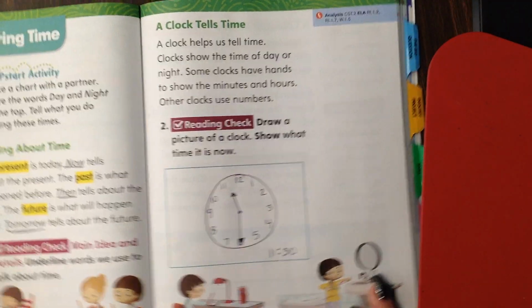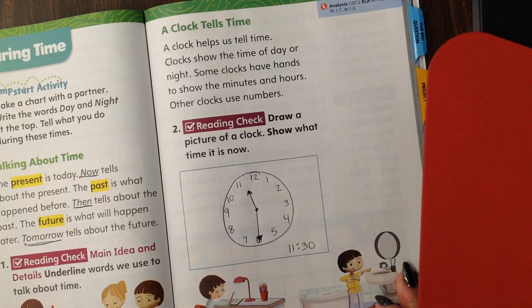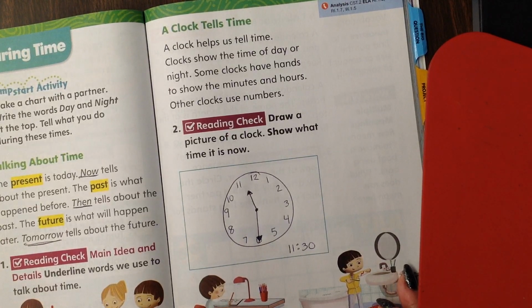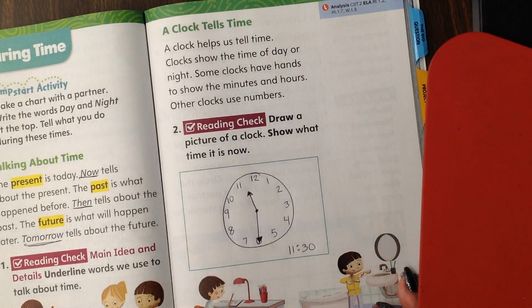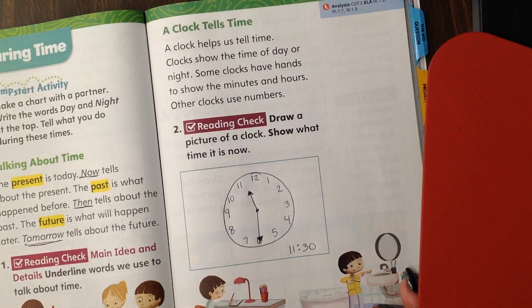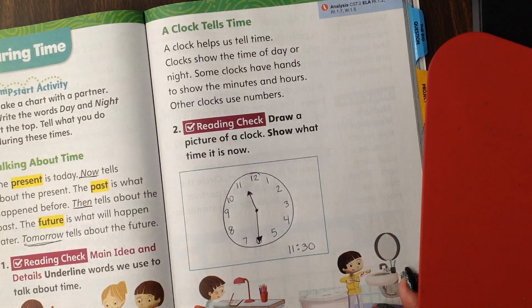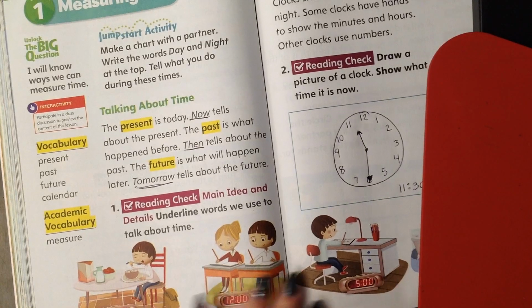I apologize. So I had a couple questions for you. So is tomorrow before or after today? So think about that. If we're here today, is tomorrow going to be before today or after today? Yeah, it's going to be after today. Okay. All right, now look at these pictures again.